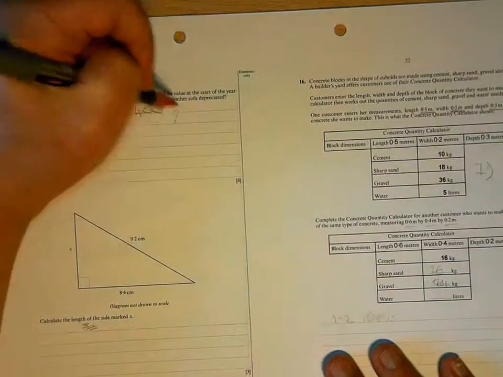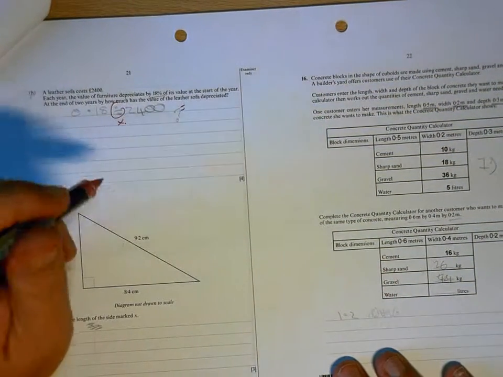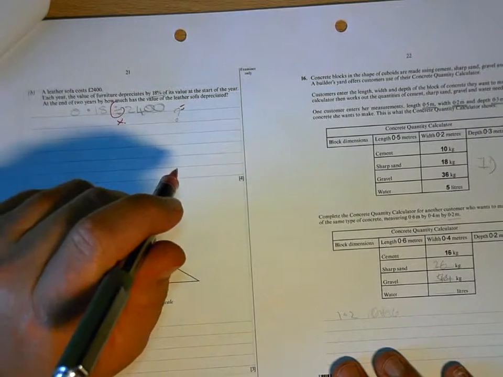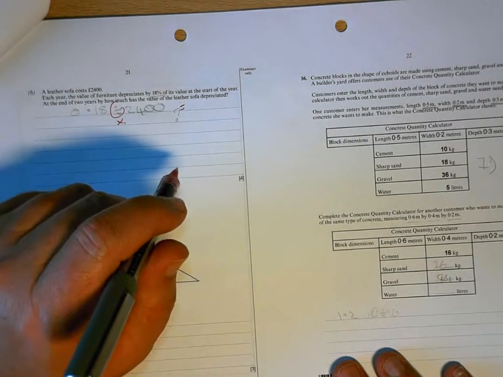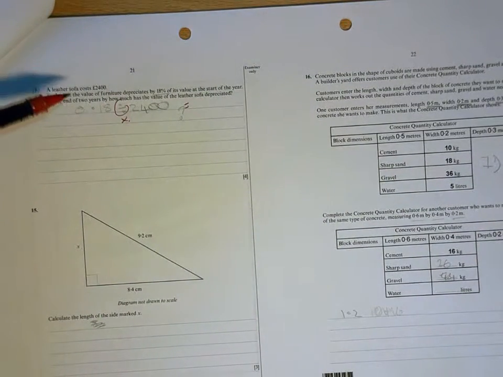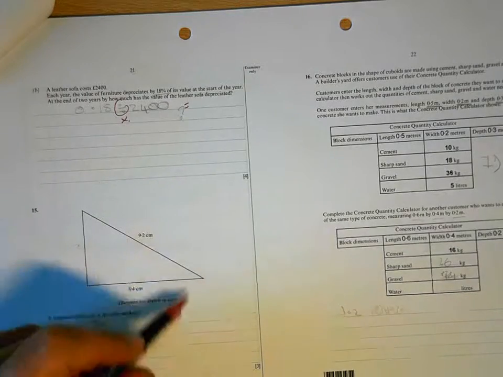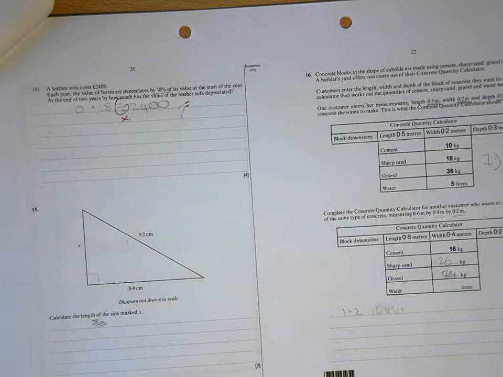0.18 times 2,400 will get you into that question, but there's more work you have to do beyond that. If we find time, we will practice those before November. Certainly we'll be practicing those before next summer because they're on the higher tier as well. Same goes with this. This is Pythag. I'll try and practice that.